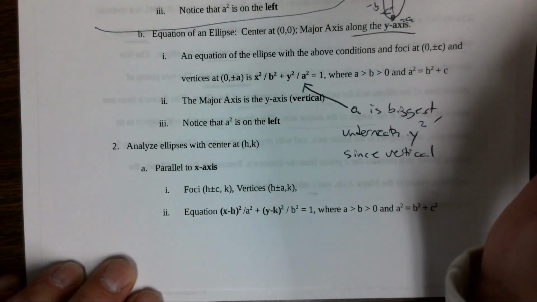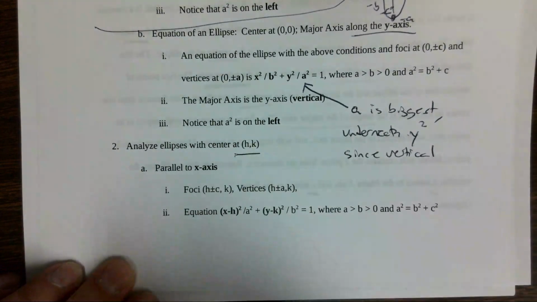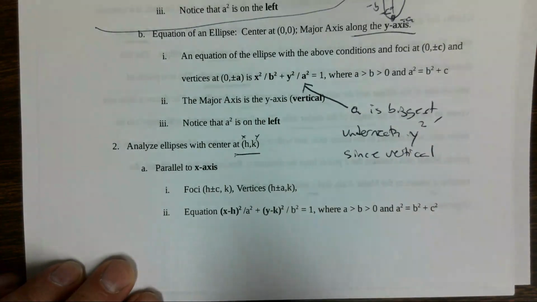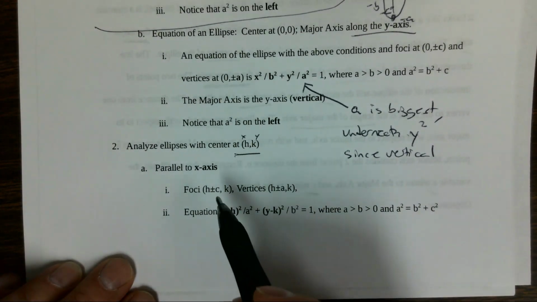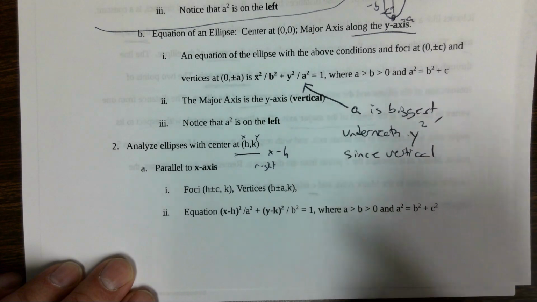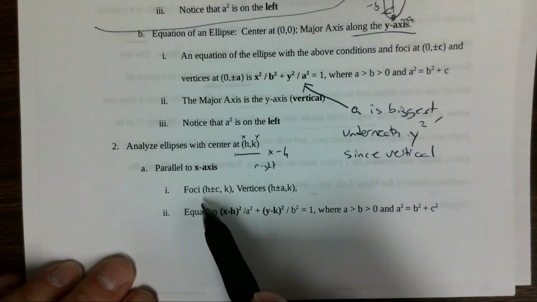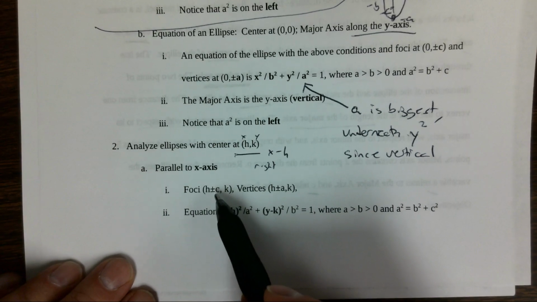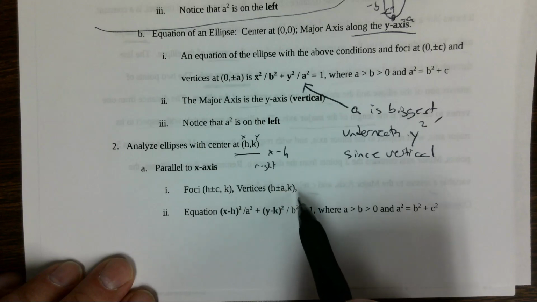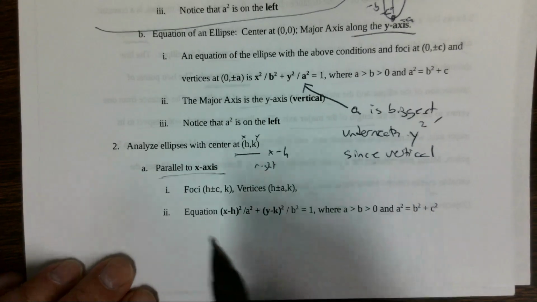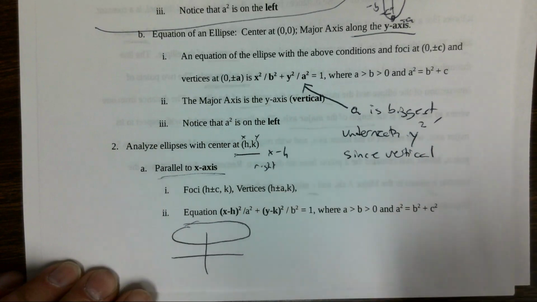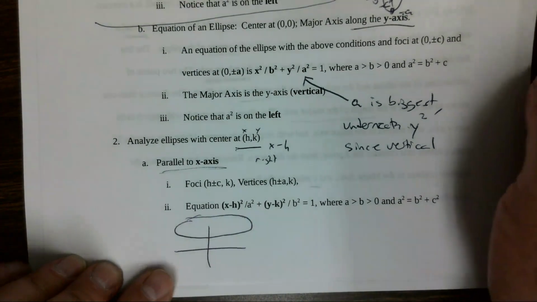Now, like the other type figures, you could have a random ordered pair like h, k. Think of this as x and this as y, but we can't use those letters because they're already reserved. So remember, if it's x minus h, that means right. So your foci are h plus and minus c with k, and your vertices are h plus or minus a with k. That's when it's parallel to the x-axis. So for example, like that sort of, I didn't make it perfect. So that's your formula.